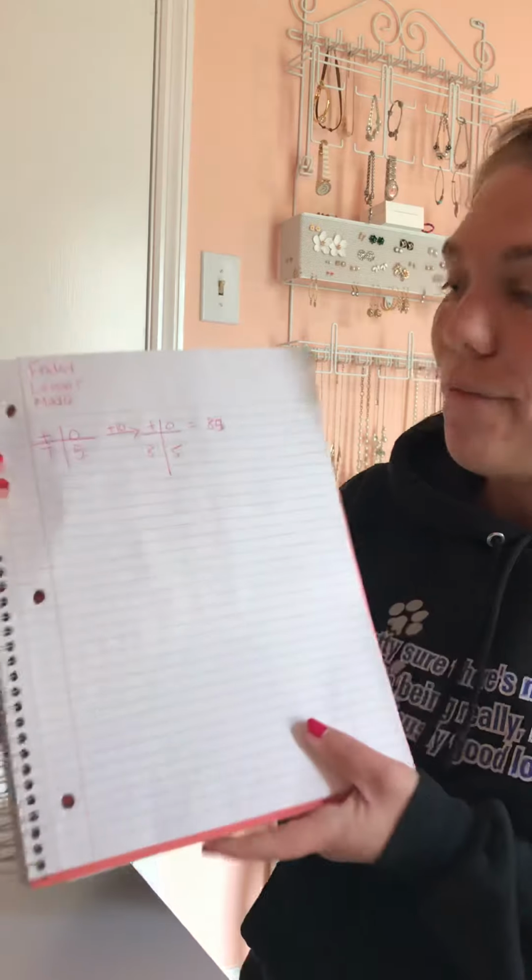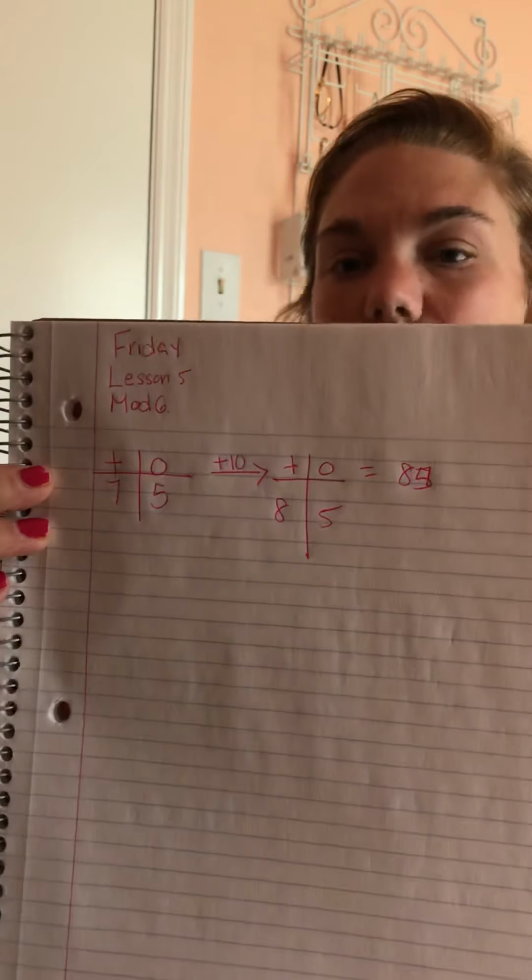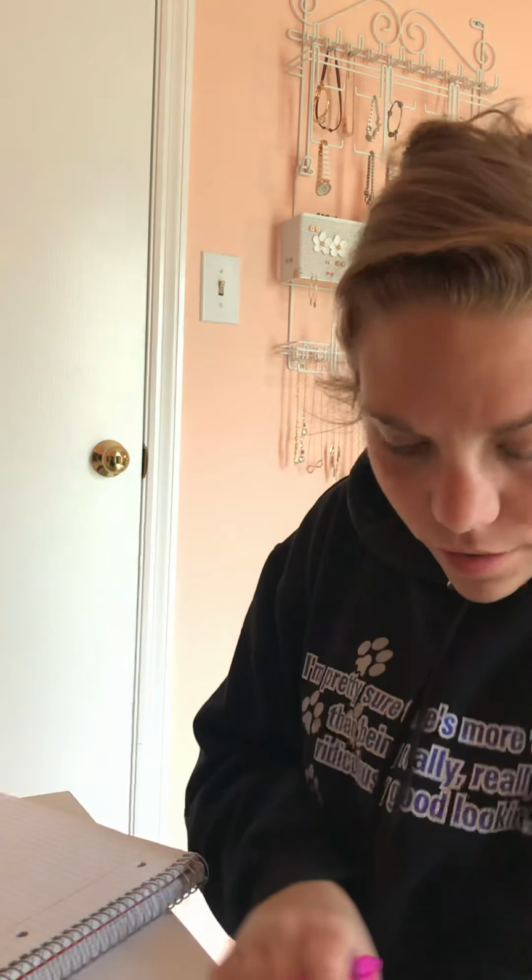So if I have 7 and I want to add on another 10, that becomes 8 tens, and then add in your ones, and there are 5. So the final number is 85. So for that first problem, your paper should look something like this. Okay, let's go ahead and do the next one.